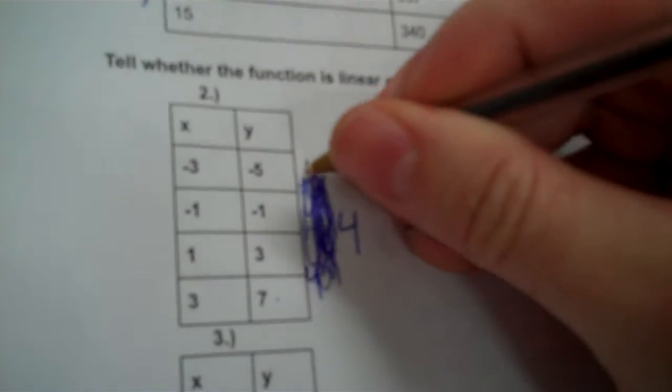Okay. All right. Number 2, tell whether the function is linear or nonlinear. Here's what you're going to do, okay? Start with your 7. 7 minus 3, that's 4. Start at the end, so put a 4 between them. Now take 3 minus negative 1. That's 4. Now take negative 1 minus negative 5. That's also 4. So every time it's going by 4. Since it's the same every time, it's linear.